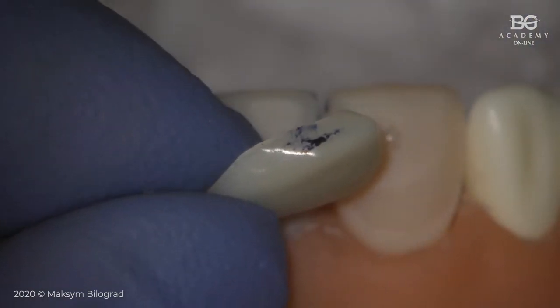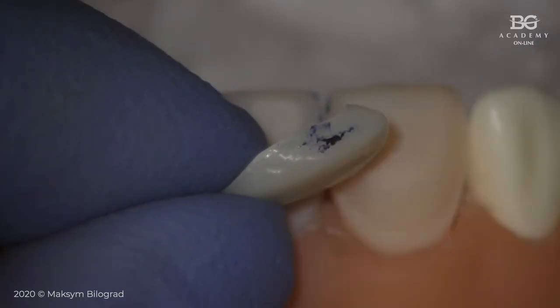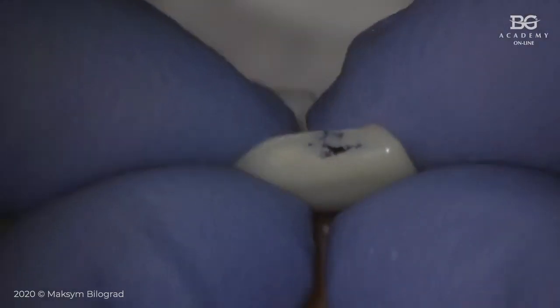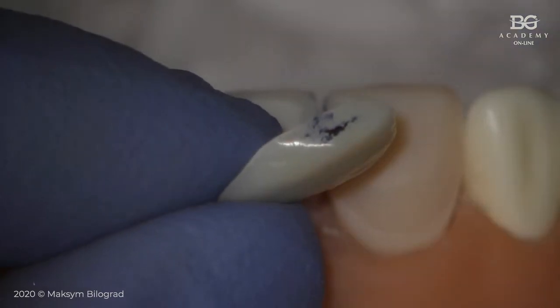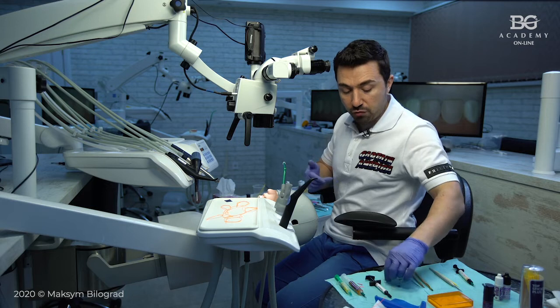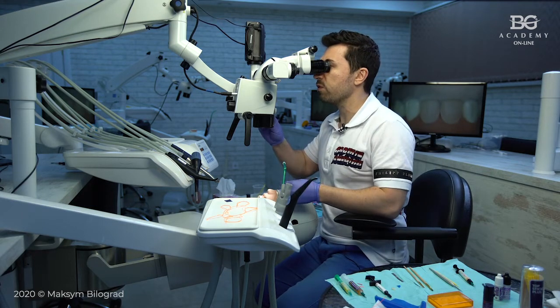I will skip the adjustments. You will make some adjustments of these tight interproximal contacts with these rubbers. Then you have to polish them, the same as your dental technician does, with several rubbers to make a really lustrous polish. And then you can go to preparing the ceramic surface for adhesive cementation.